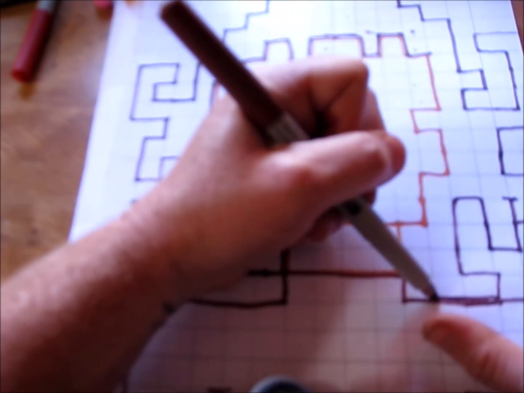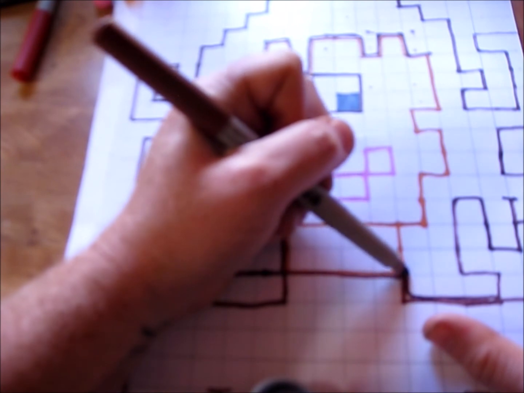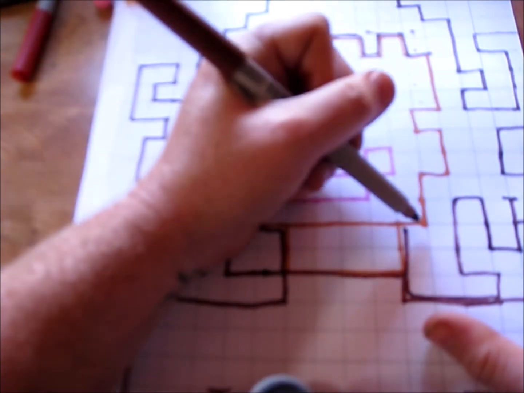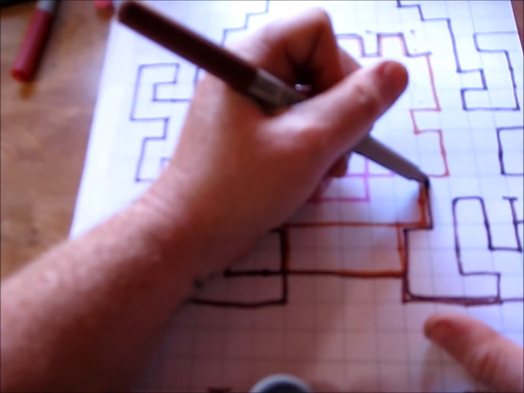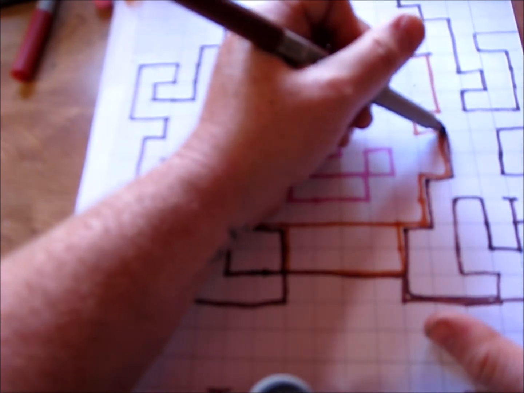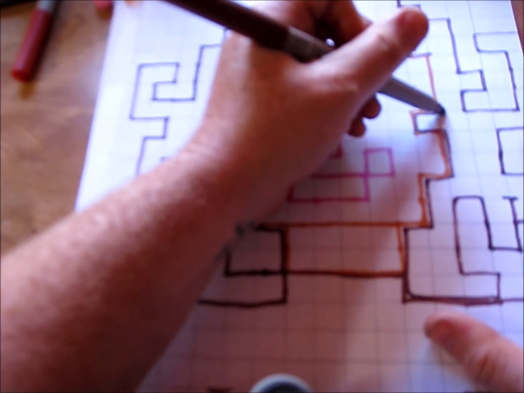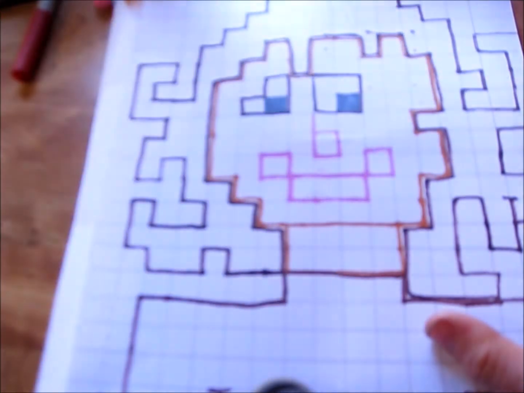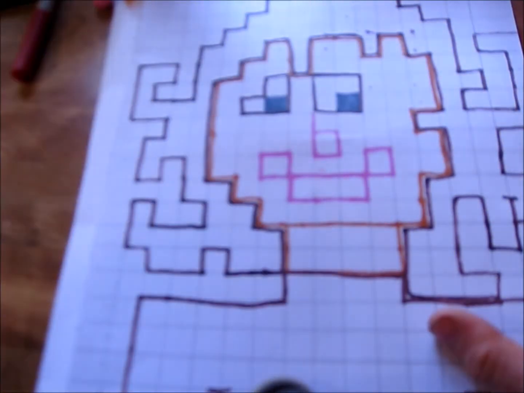And this time, it's going down to my shirt. Anything you want to do will be just as good. If you want to add ears, you can add ears. Use the same shapes you did for the nose.